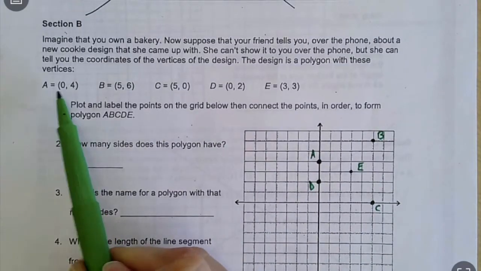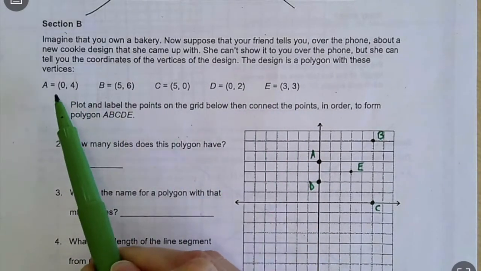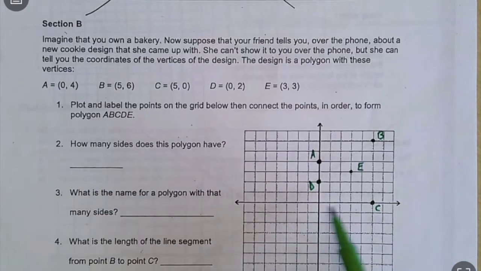So just being able to look at these points and plot them the right way on the coordinate plane. I see some kids still plotting these backwards. The first number tells you if you go right or left from the origin, and then the second number tells you if you go up or down.